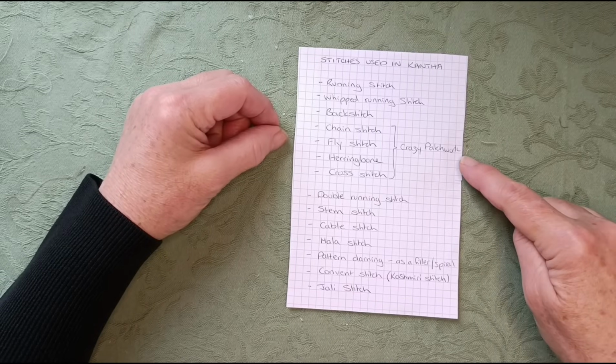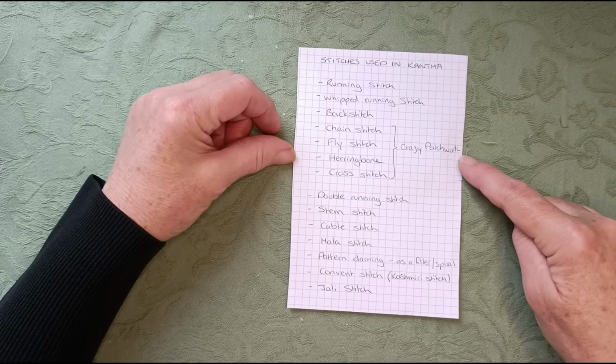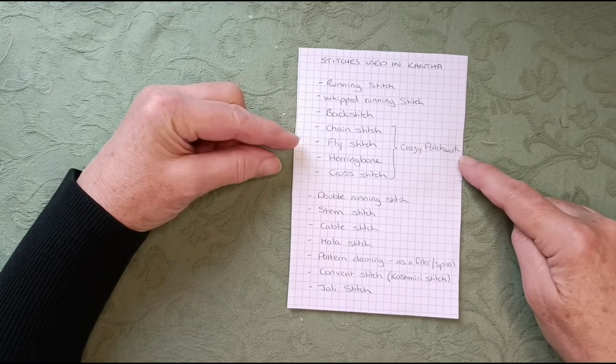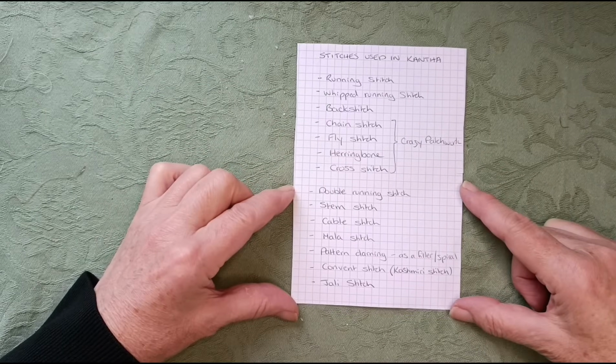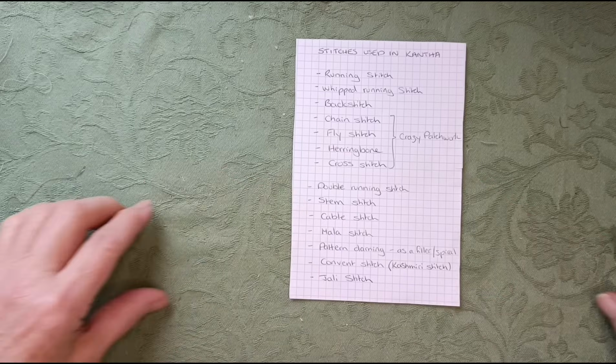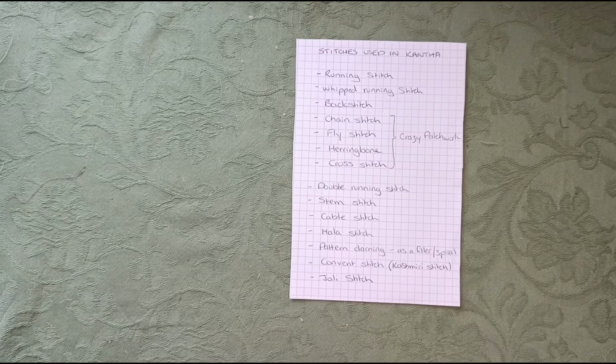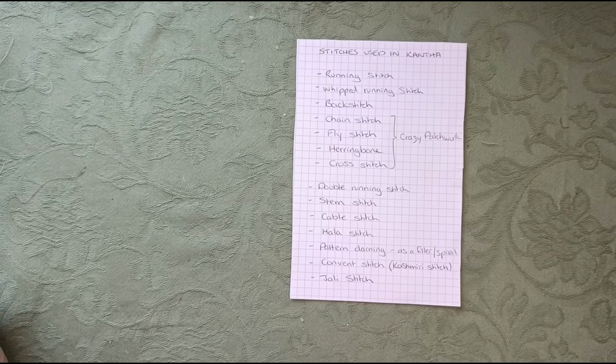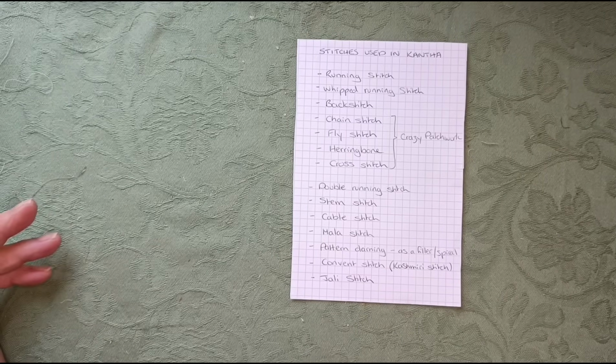These are in the Crazy Patchwork stitches, which is in the Slowstitch weekly playlist. And then at the bottom here are the stitches that I did show you last week. So hopefully if I get my hands out of the way, you can take a screenshot or just pause and copy it on a bit of paper, which is what I do because I don't know how to do screenshots. So those are the stitches.